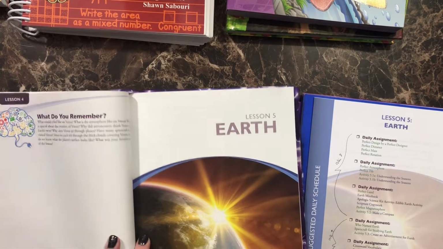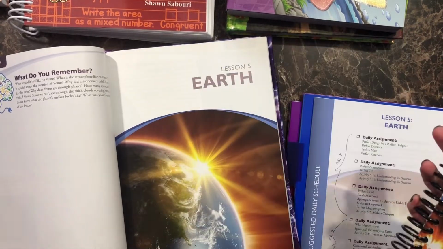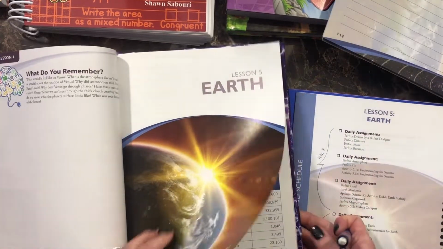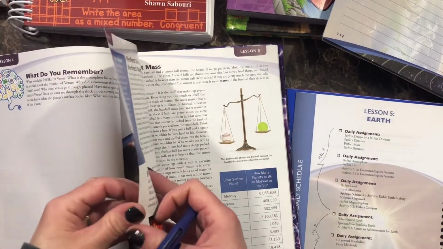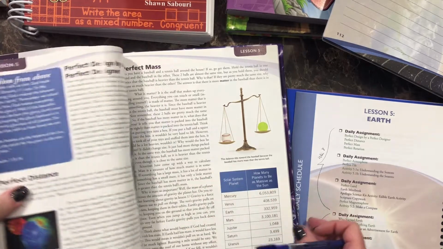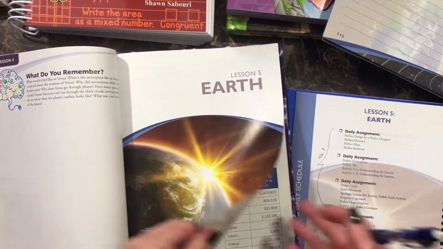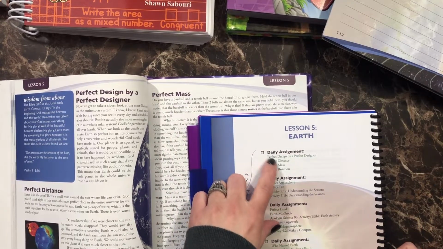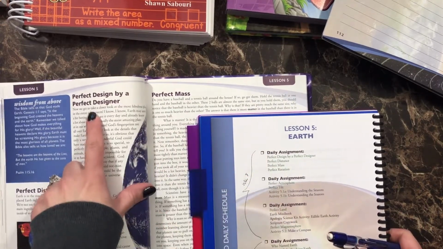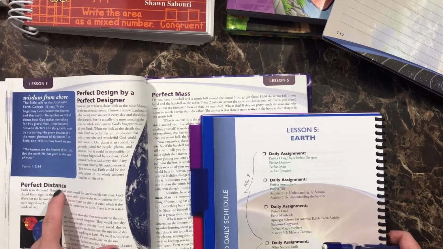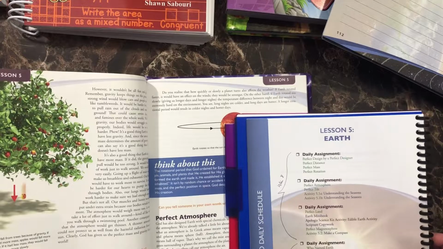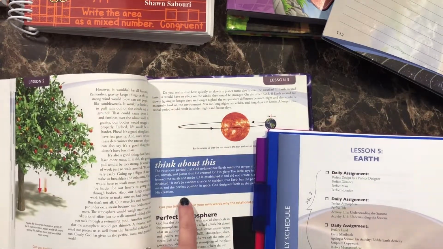This is Earth. And then I always have the notebooking journal with me, so I can see what they need to be working on through this as well. So let's see here. Yeah, that's right. With lesson 5, they're going to do perfect design, perfect distance, perfect mass, and perfect rotation.